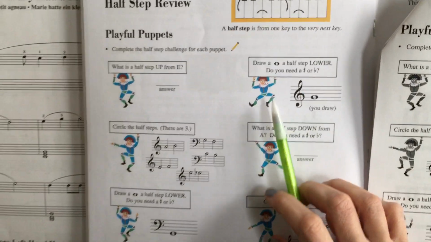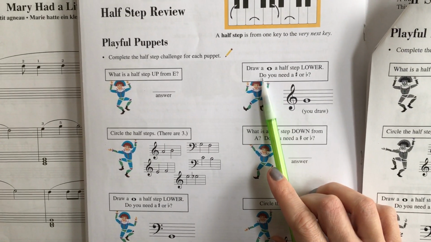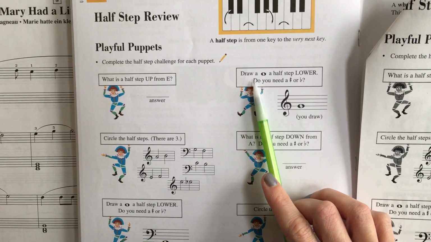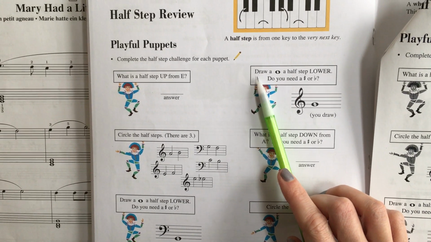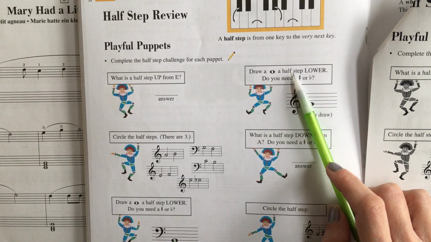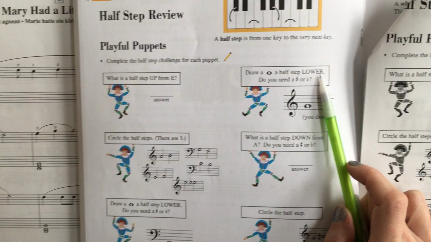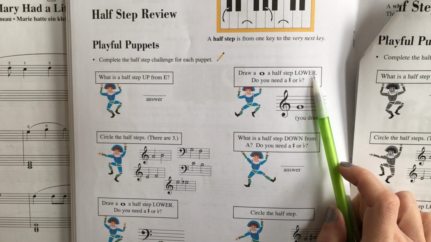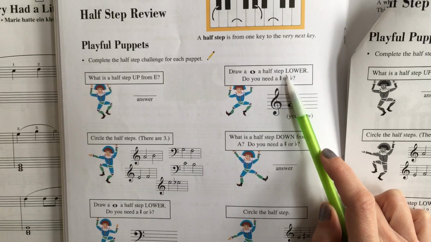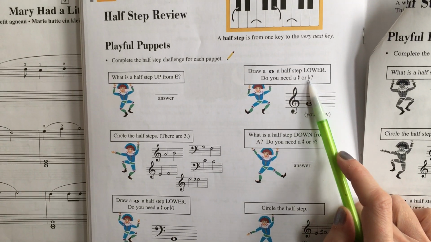So here, I'm going to move here. This guy is holding another sign, another task for us to do. So let's read it. Draw a whole note, a half step lower. It's going to be lower. It's going to go the other way. It's going to be going to the left, right? So a half step lower. Do you need a sharp or flat?